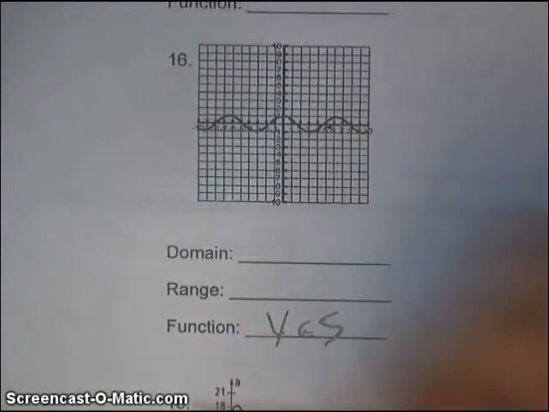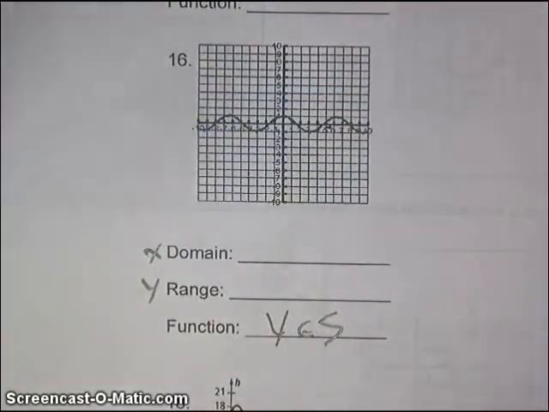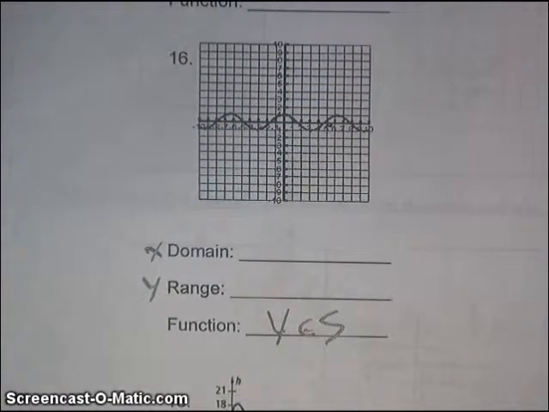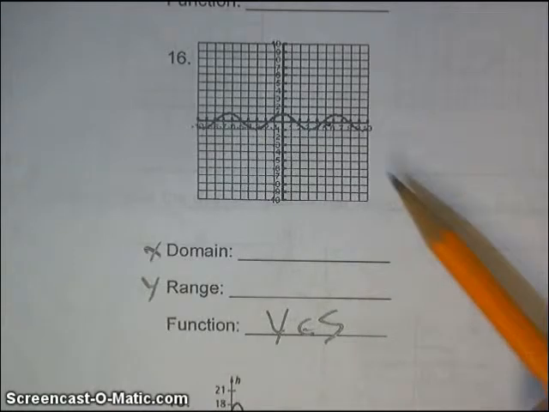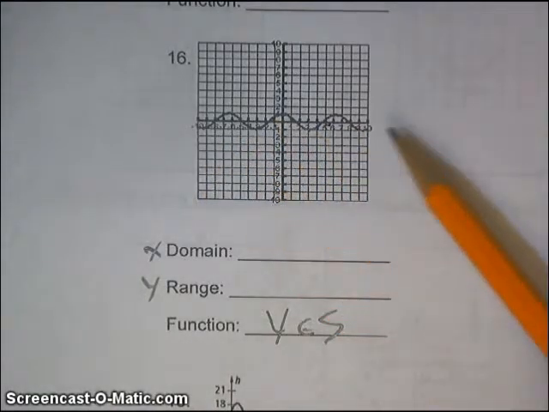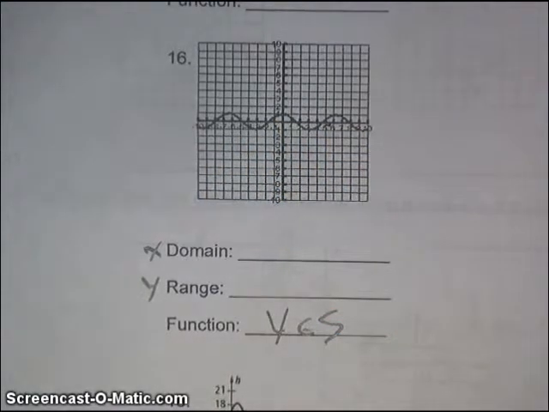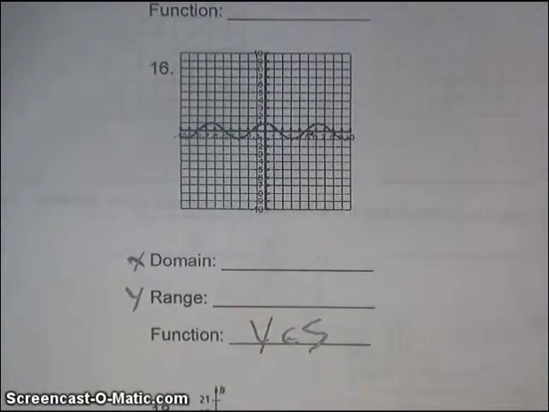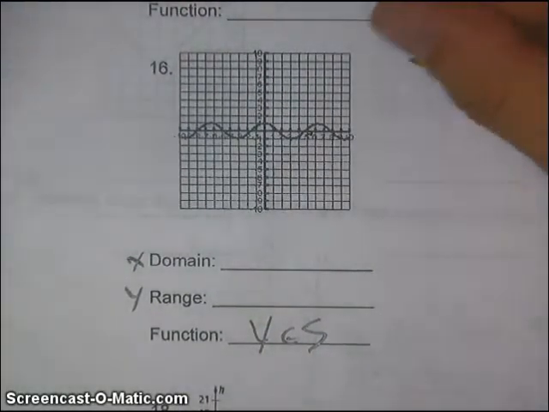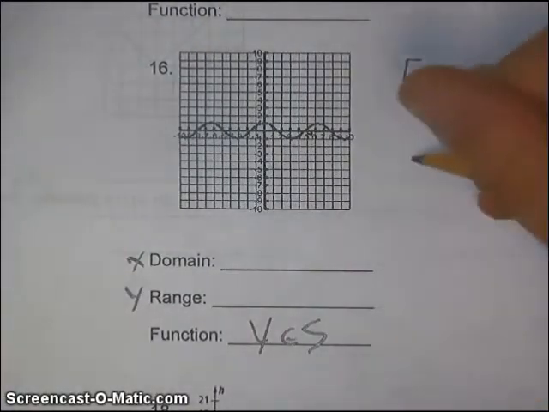Now, to do the domain and range here, it's the same idea. It's still all of the x's and all of the y's. But now, we're not going to list individual points because there's a lot of x's and there's a lot of y's, and we couldn't possibly list them all. So we use something called interval notation. In interval notation, we're using brackets and parentheses.